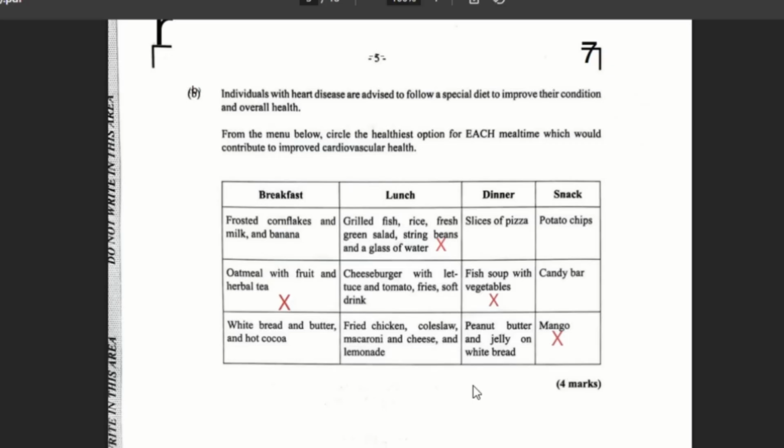We get the protein, we have rice, fresh green salad, string beans, and a glass of water, since sugar is not good for us, so that is why that is the answer.